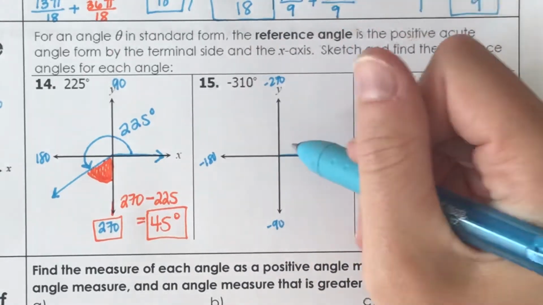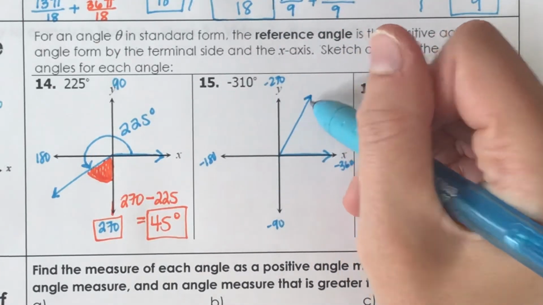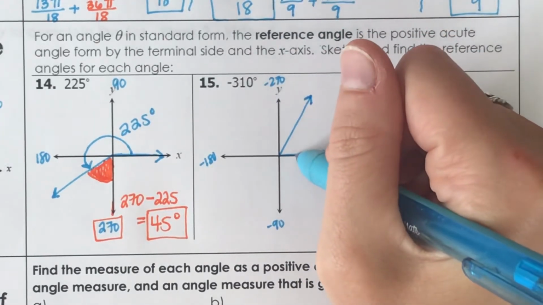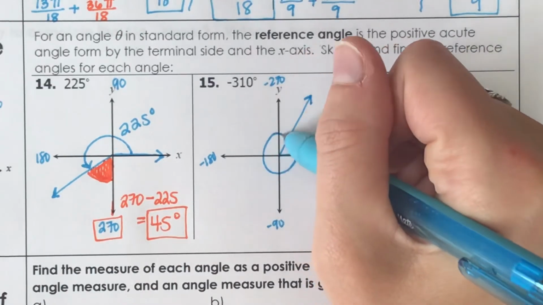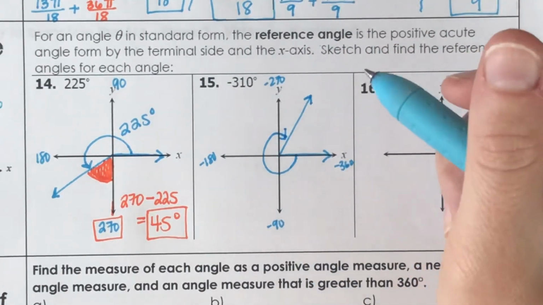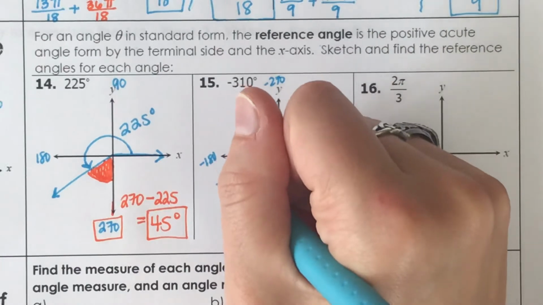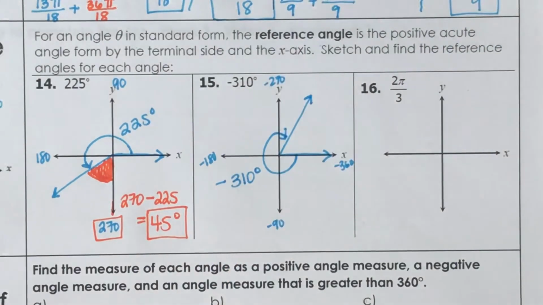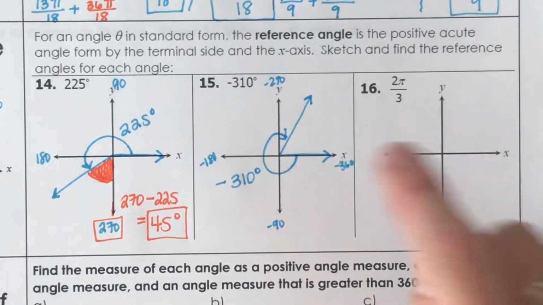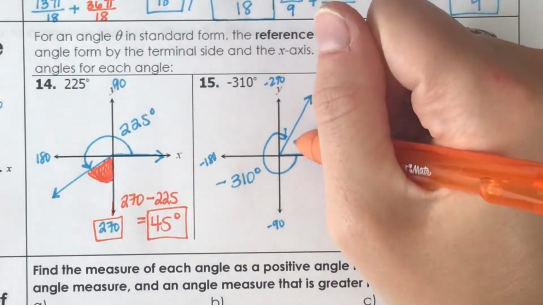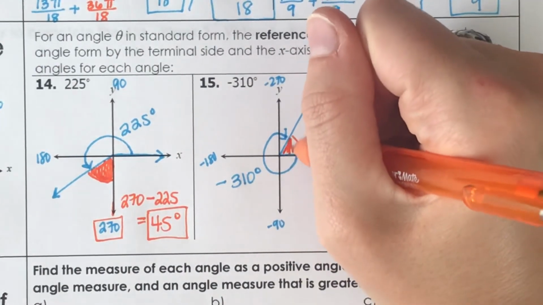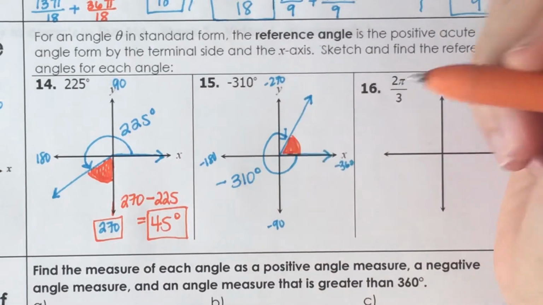So it would look something like this. I'm going the opposite way, right? I'm going this way, clockwise. That's a negative 310 degrees. So the closest one, I'm trying to figure out this angle that's left over, right over here, right?